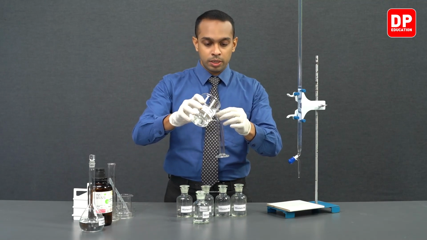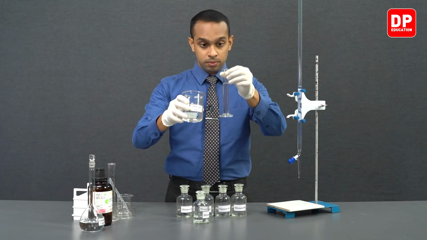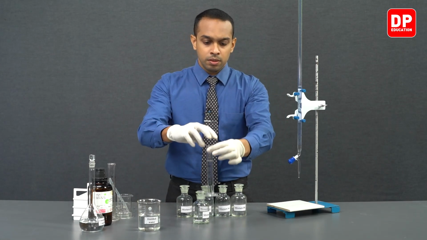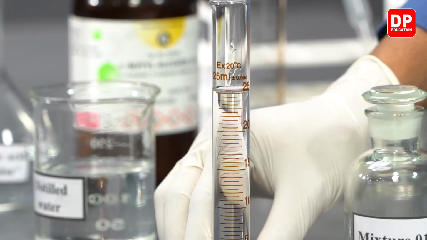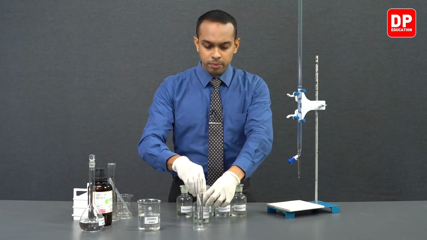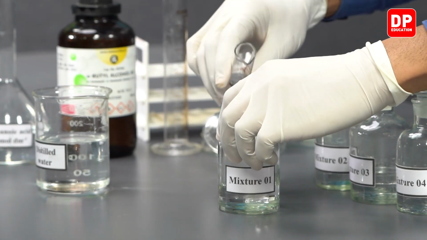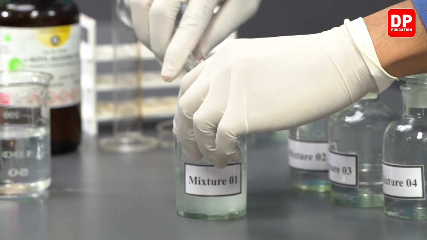So let's measure 25 milliliters of distilled water. We have measured exactly 25 milliliters of distilled water here. Now we will be adding this volume of distilled water into our mixture 1.